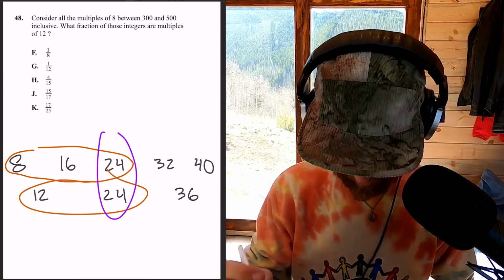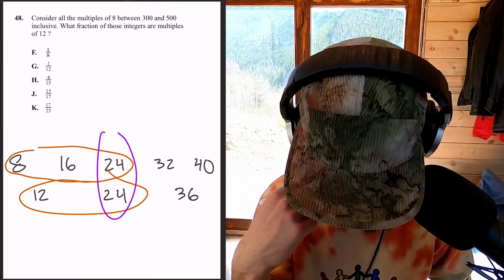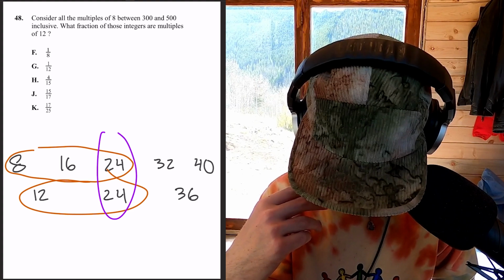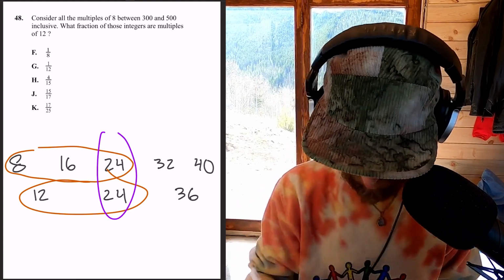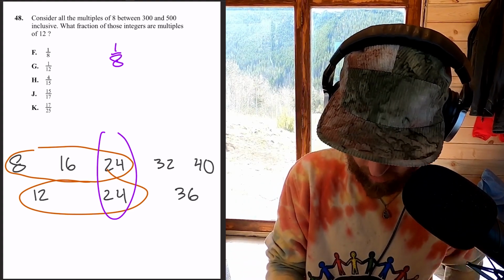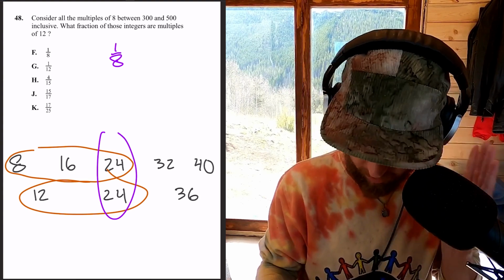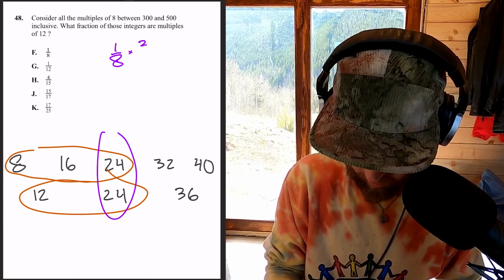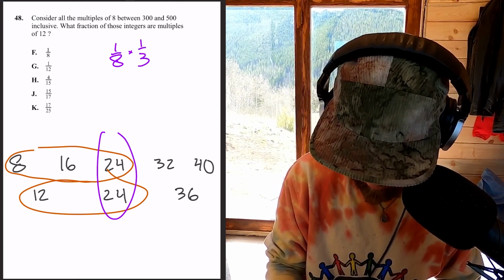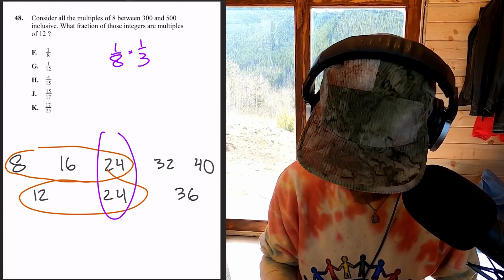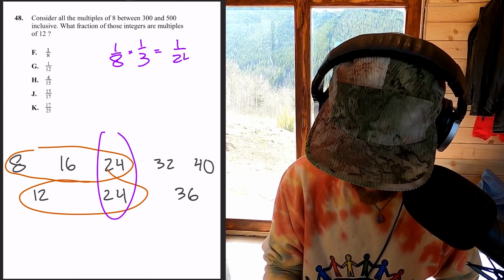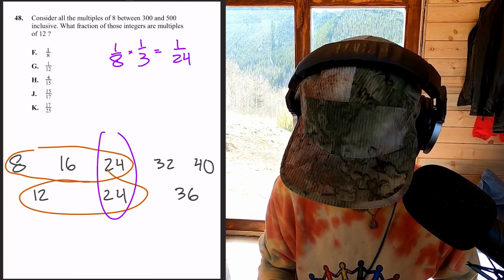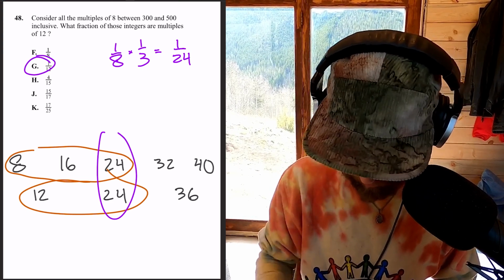So basically, if I'm not mistaken, 1/8 of the integers would be multiples of 8 between 300 and 500, but it's actually going to be 2/3 of that. No, 1/3 of that. Just 1/3 of those numbers are going to match up with 12, so 1/24. Is that even an answer? The answer is probably 1/12. I'm probably just going crazy.